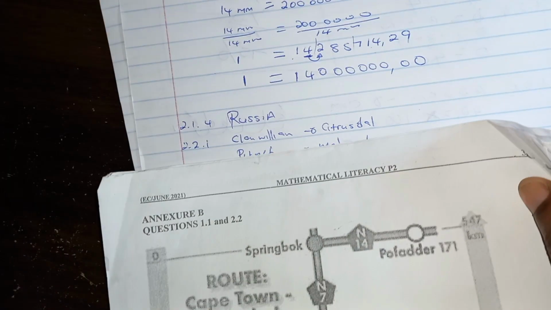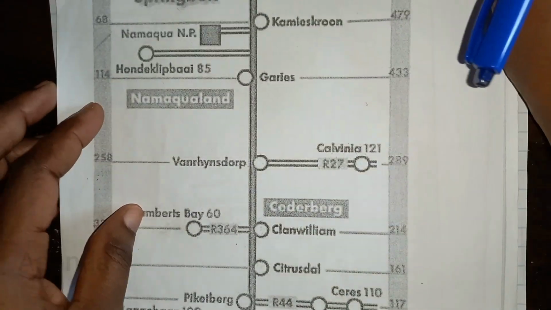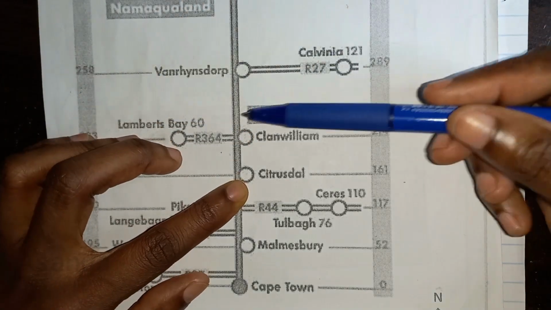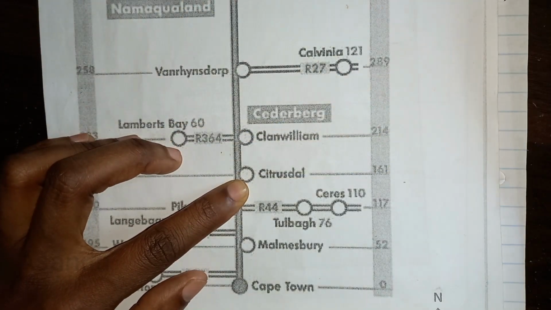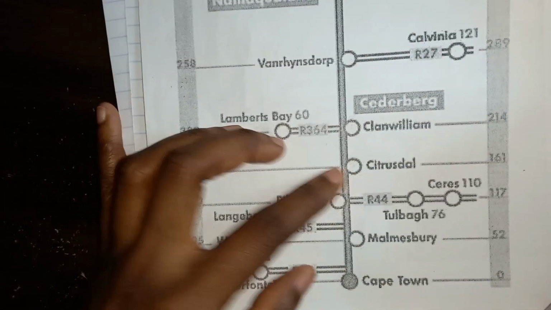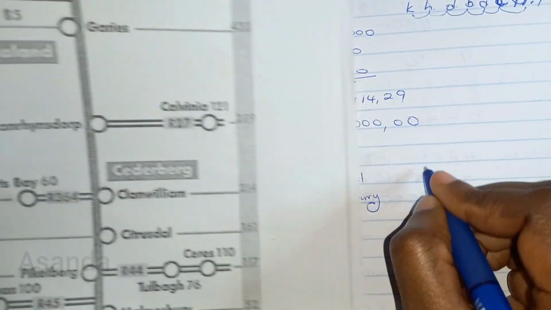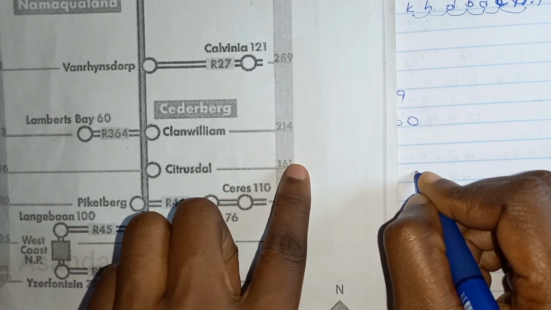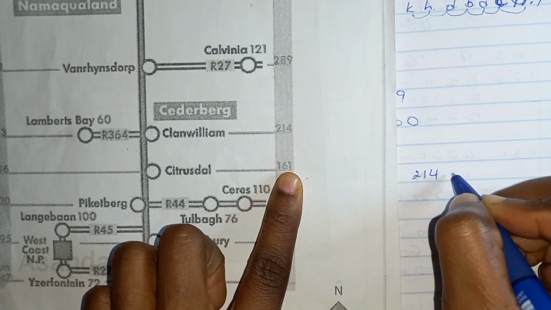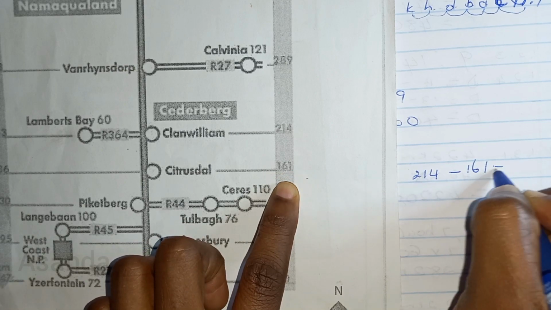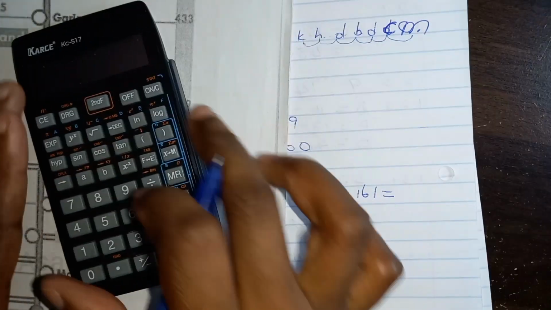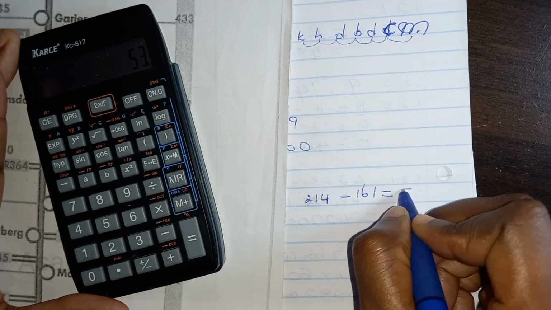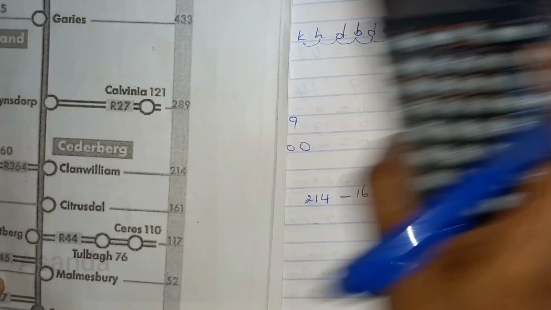Let's check. Clanwilliam to Citrusdale. Let's start with that. Oh, Clanwilliam, Citrusdale. There they are. These two, let's get it down. So from Clanwilliam to Citrusdale, remember we say 214 minus 161, and we get 53 kilometers. Okay, they're comparing it to which distance?